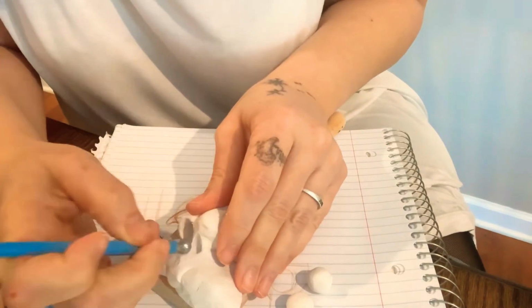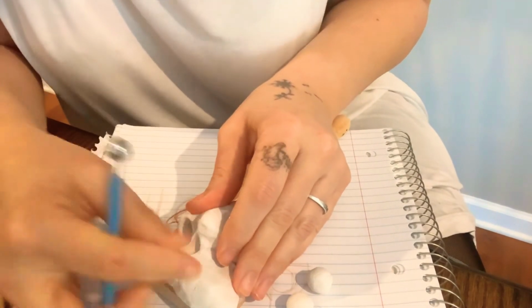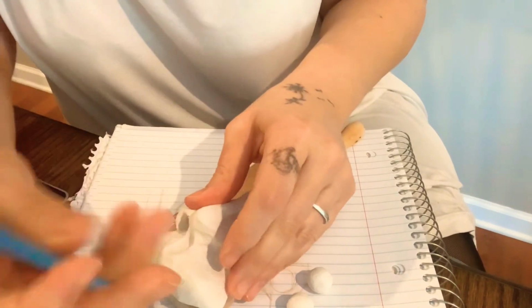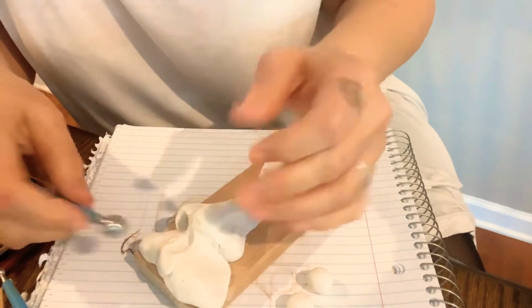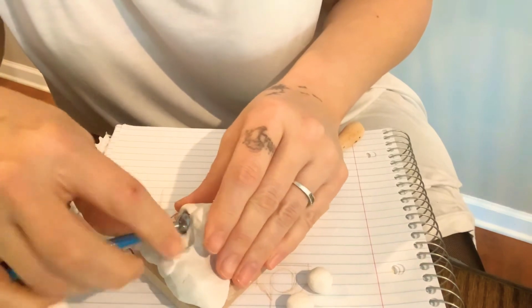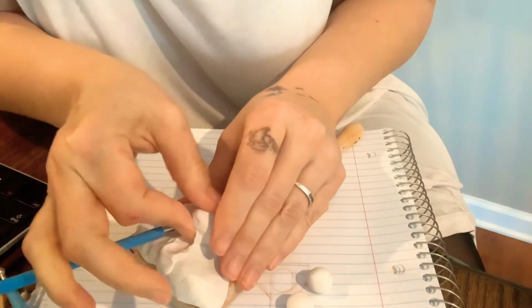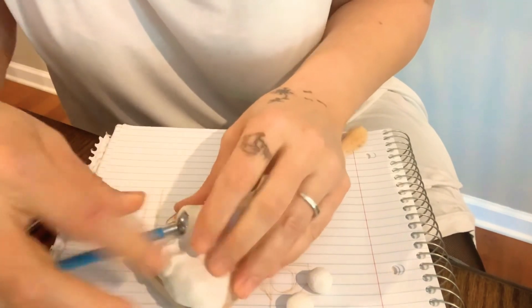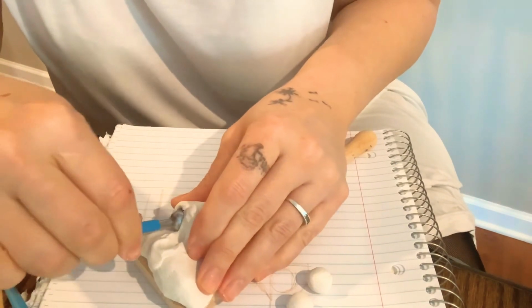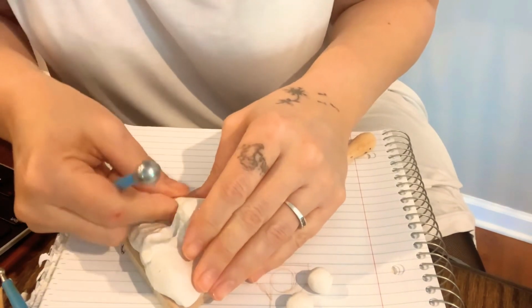And then you want to start to create this bridge that happens between the nose. This is going to be a huge nose hole.